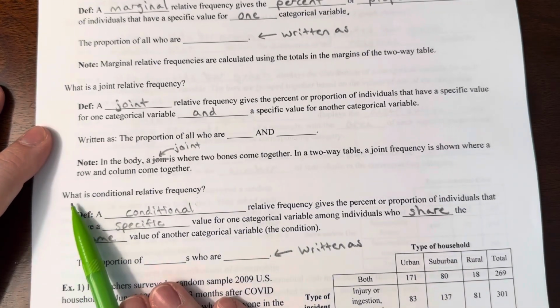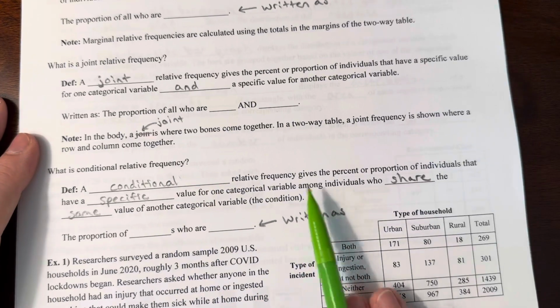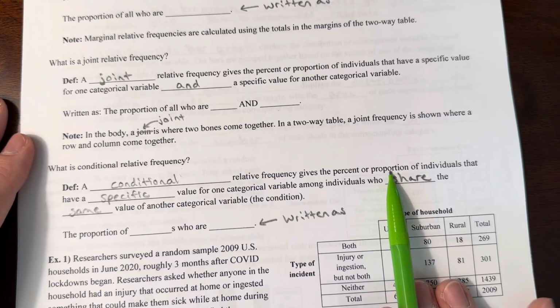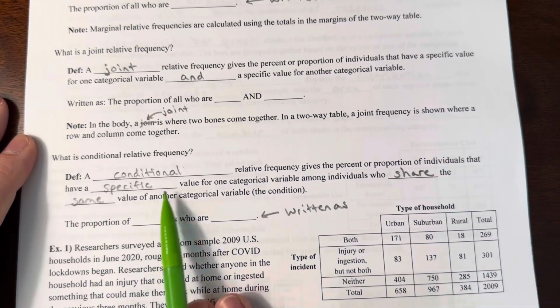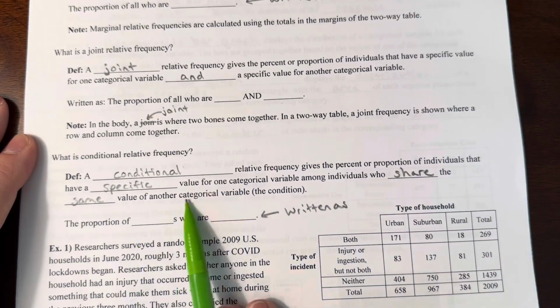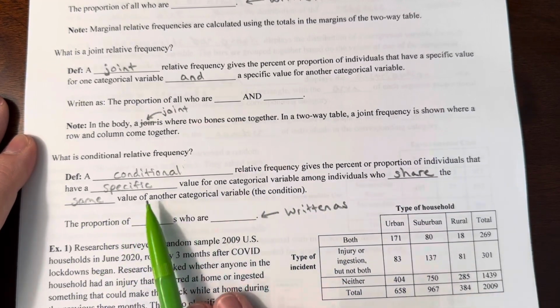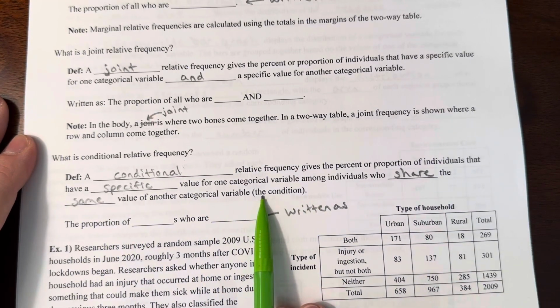Right? Now, what is conditional relative frequency? A conditional relative frequency gives the percent or proportion of individuals that have a specific value of one variable among individuals who share the same value of another categorical variable. The value that they share of the other categorical variable is the condition.